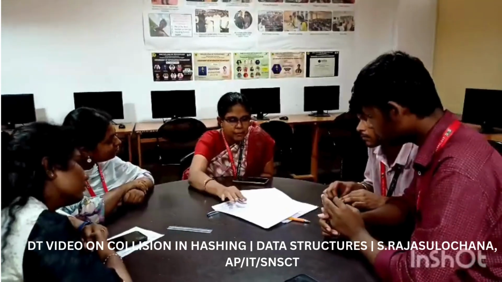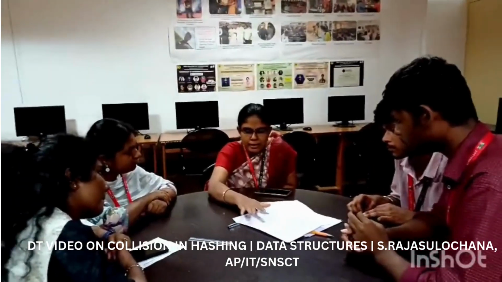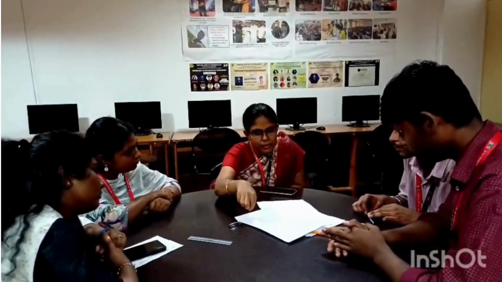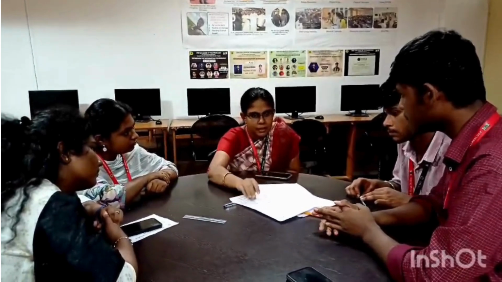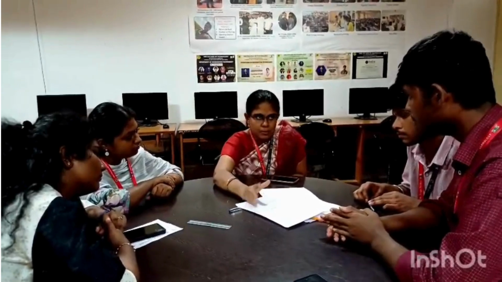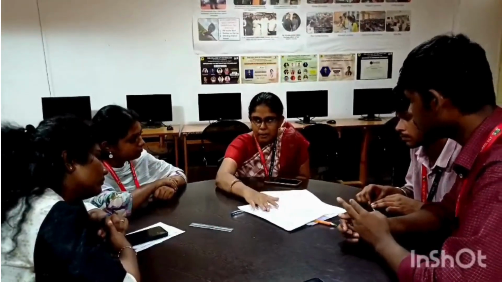For example, let us assume 1000 values are mapping to the same index 3. I want to search for the last value, say the 1000th value. If only one value is stored in each index, searching will be easier. Here, since 1000 values are mapped to the same index, searching time is more. So this is the major drawback with separate chaining.